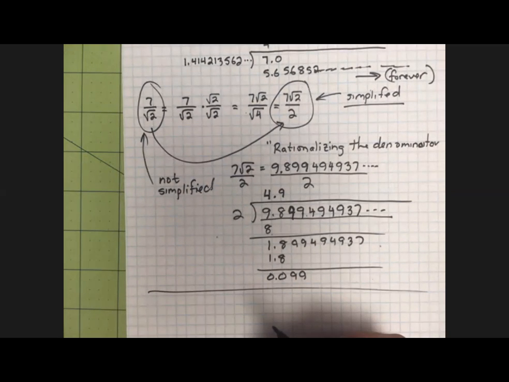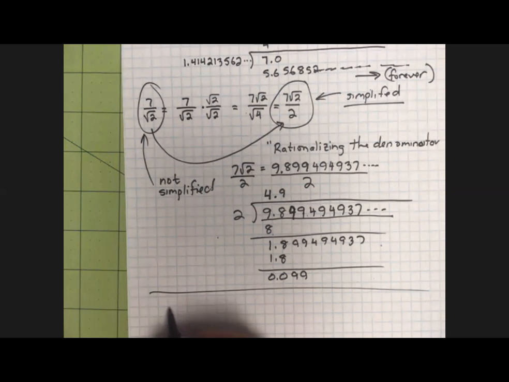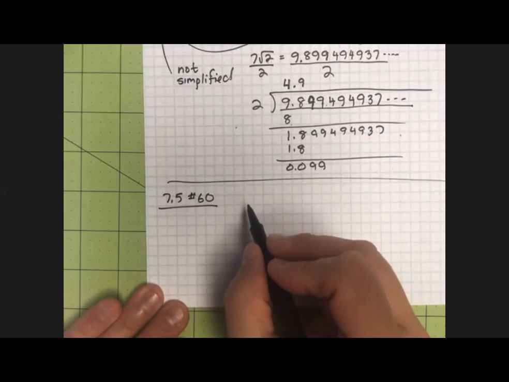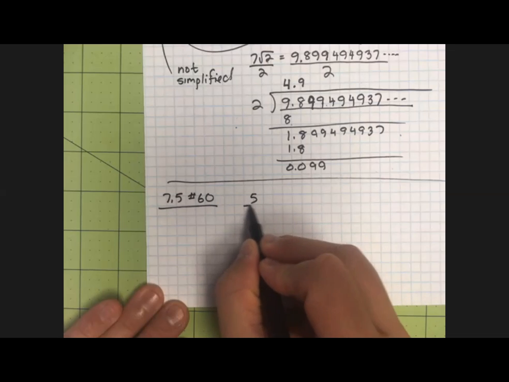This is a problem like 60. What happens if I have 5 divided by the cube root of 3?